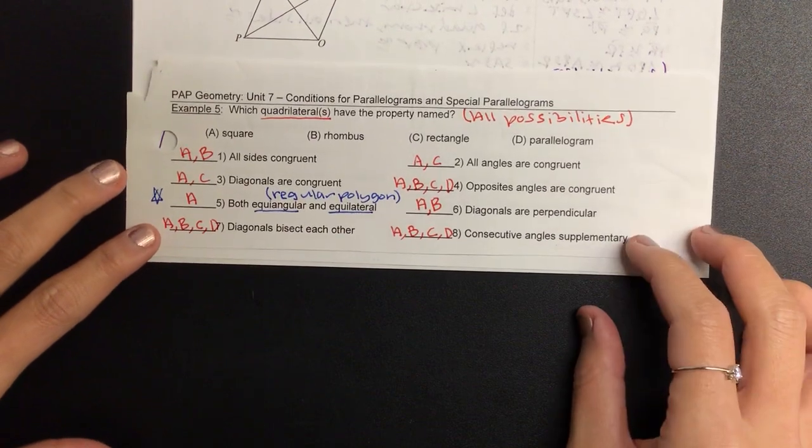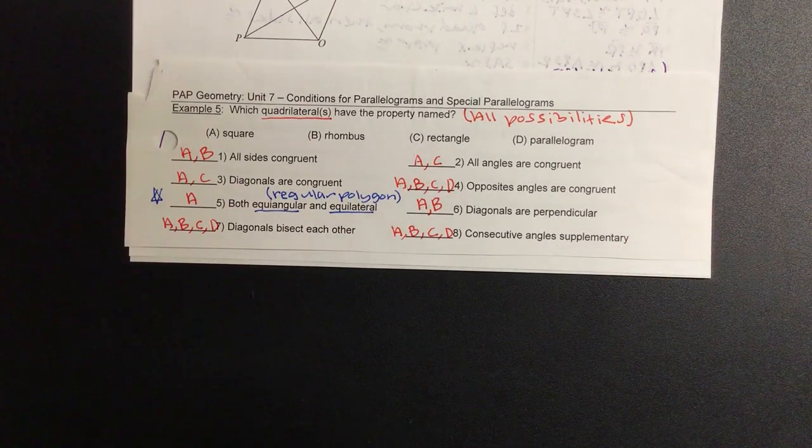Let's check. Put a star on number 5. Next to number 5, put a star next to it. And I want you to underline the key terms. Equiangular and equilateral is referring to a regular polygon. When something is equiangular and equilateral, it is a regular polygon.